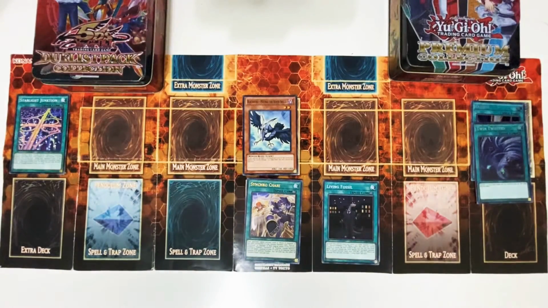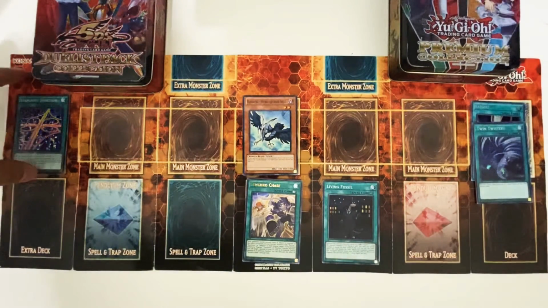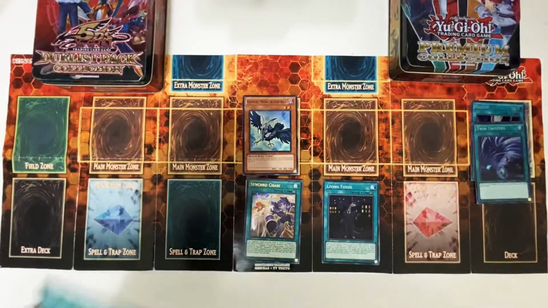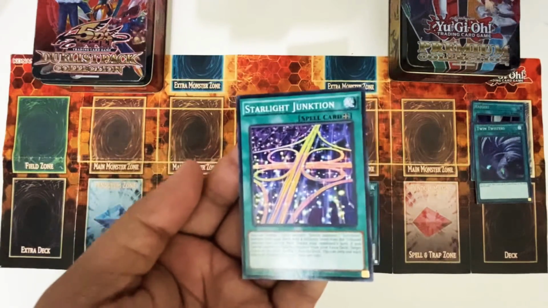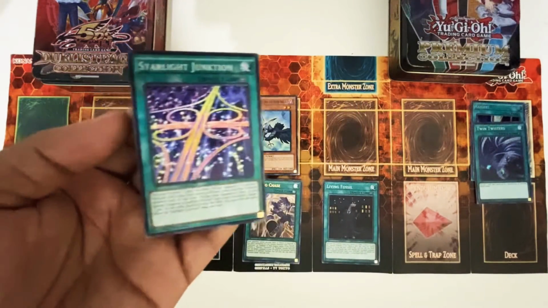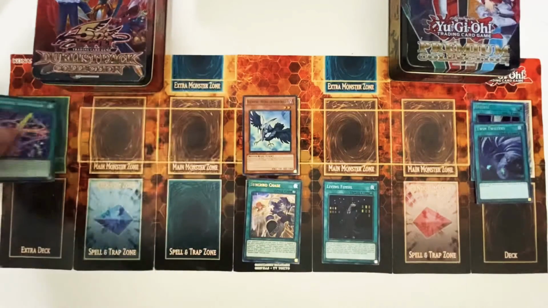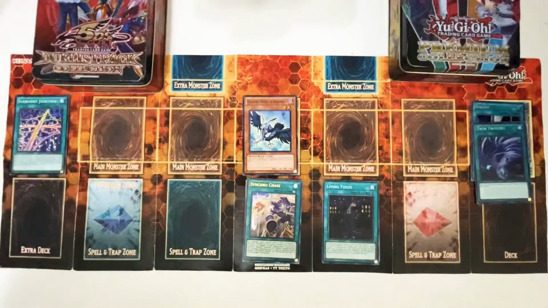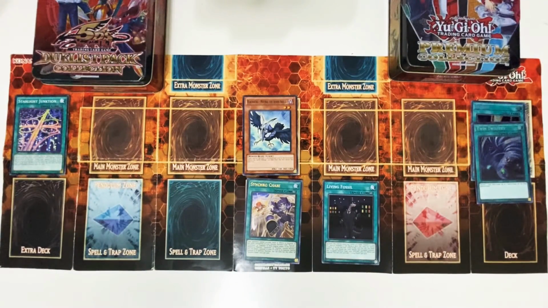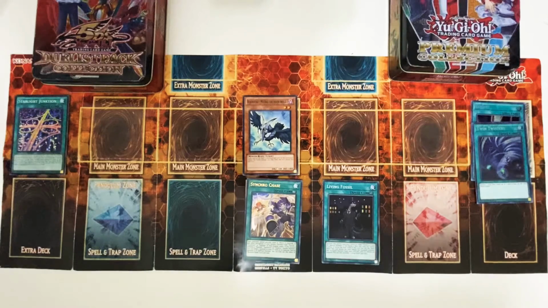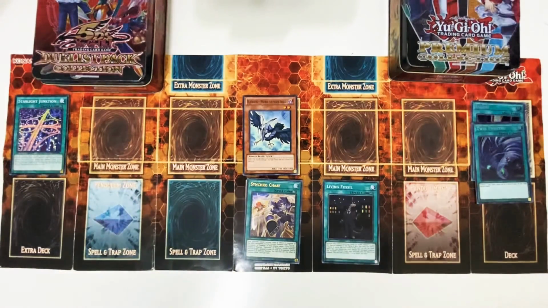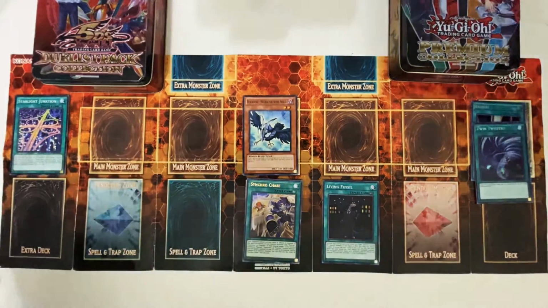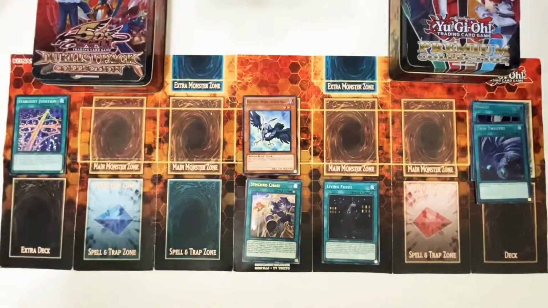For example, in the Junk and Stardust decks, they usually play Starlight Junction because it's like a Junk and a Synchron kind of card. But if you play any other archetype that has specific names, like, I don't know, Shaddoll or Altergeist, they might have a field spell that goes with that archetype's name and works with those cards. So, yes, that's what a field spell is. And I'm going to leave it here in the field zone.